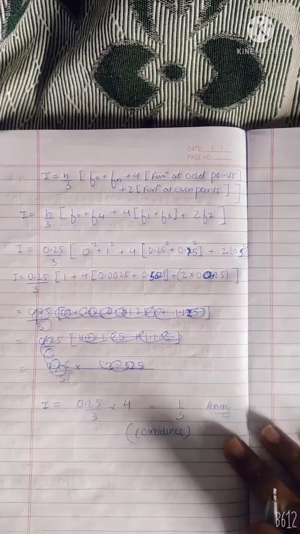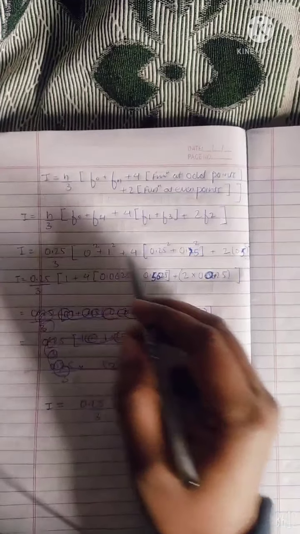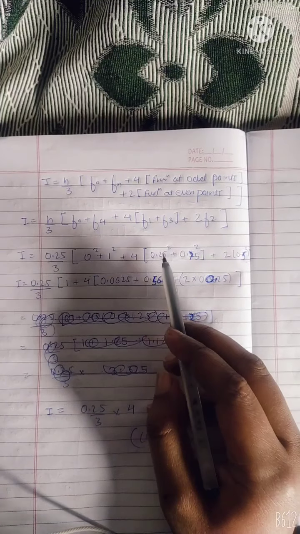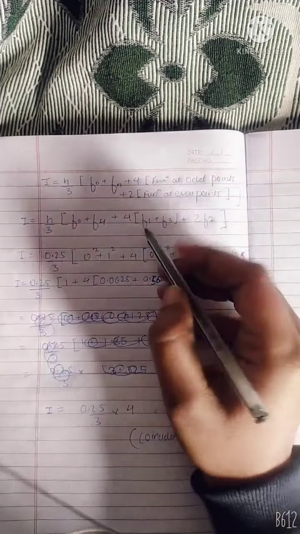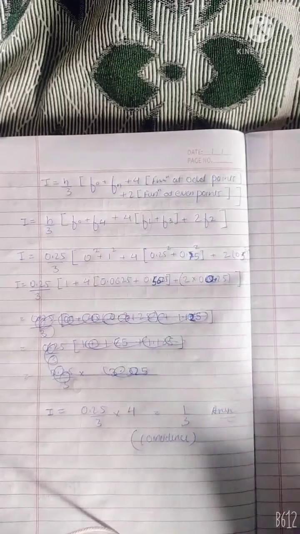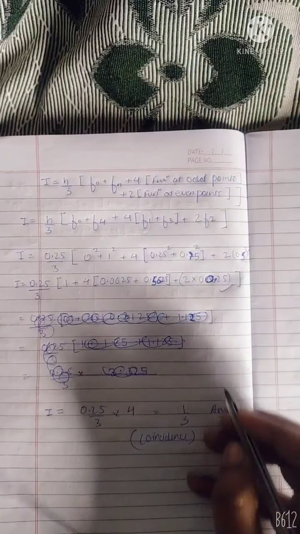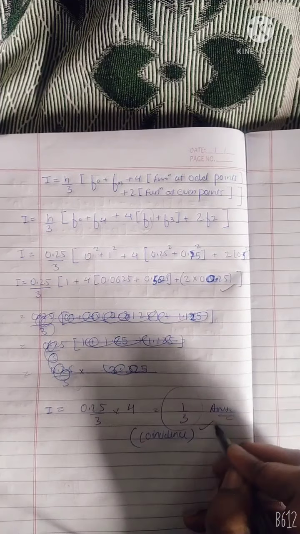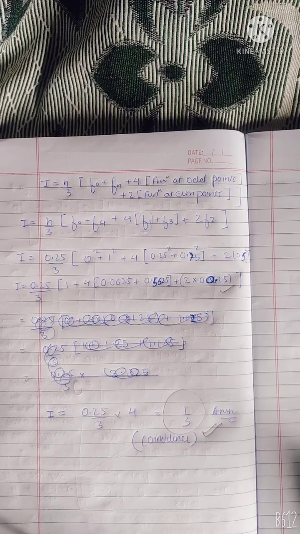So I is equal to 0.25 by 3 times 0 square plus 1 square plus 4 into 0.25 square plus 0.75 square, where f1 is at 0.25, f3 is at 0.75, plus 2 times f2 at 0.5. On solving this calculation, we get 1 by 3 as the answer.